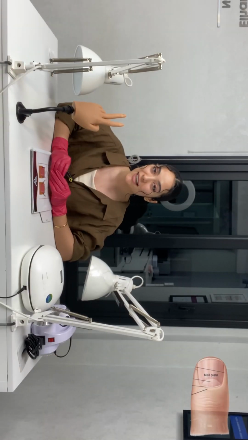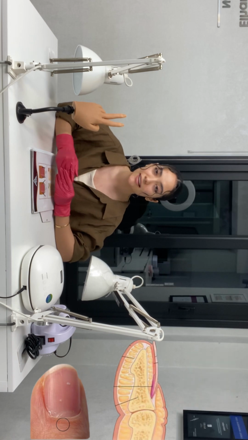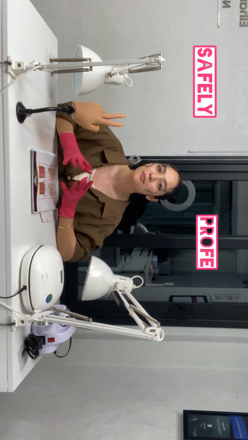So today we learned all the important parts of the nail because understanding them helps us work safely and professionally.